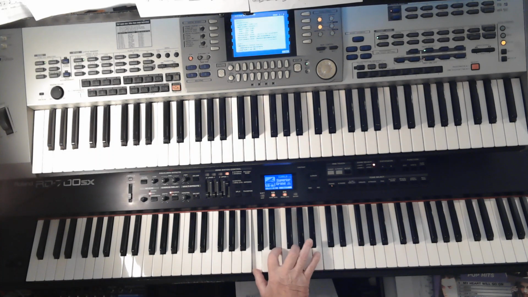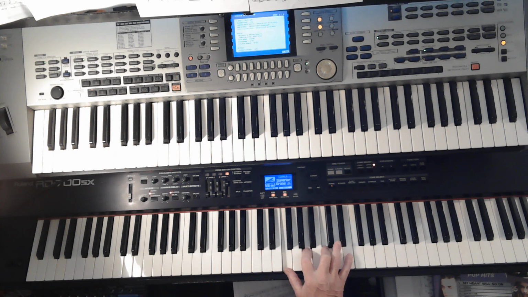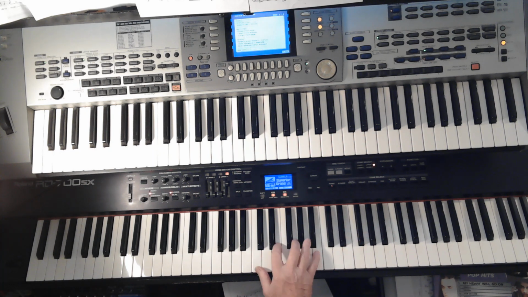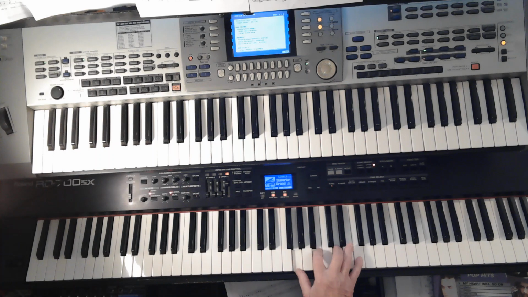Okay, so C is the root and the primary triad of C major. The fourth is F major, and the fifth is G. So that's the primary triad, and that, with the seventh, will dominate the key and push you towards C again. Okay, so the primary triad is C, F, G.